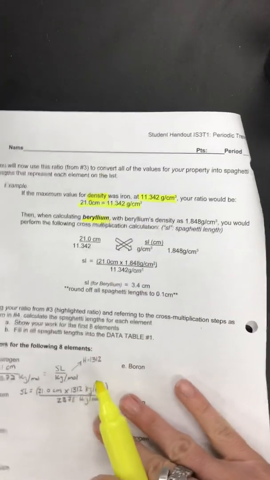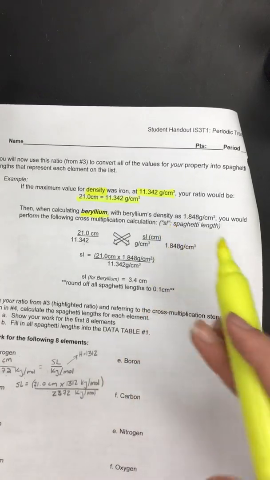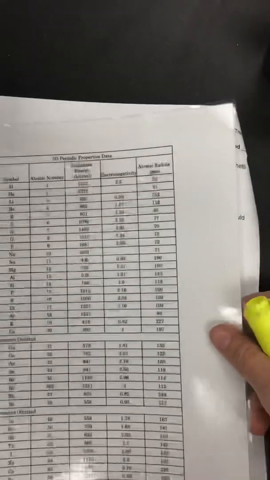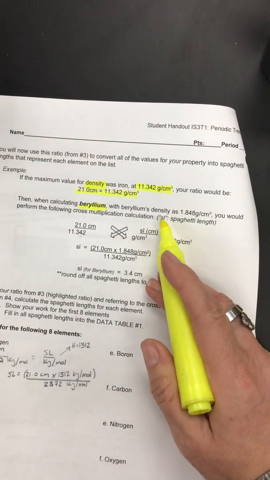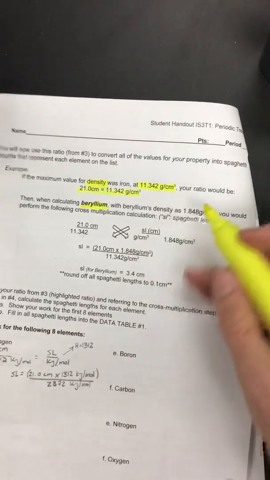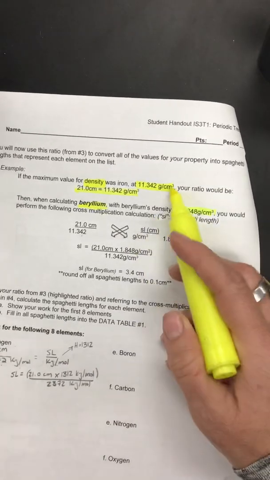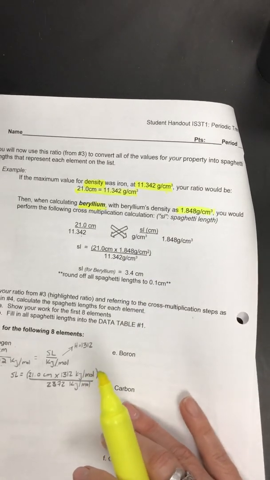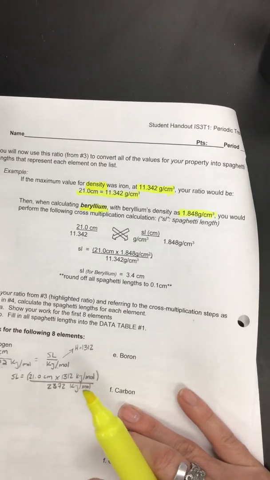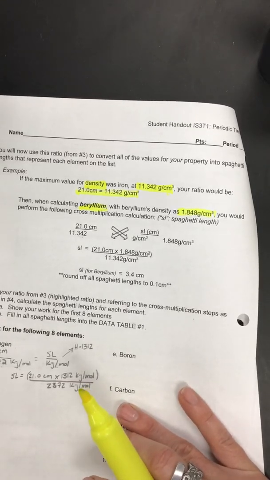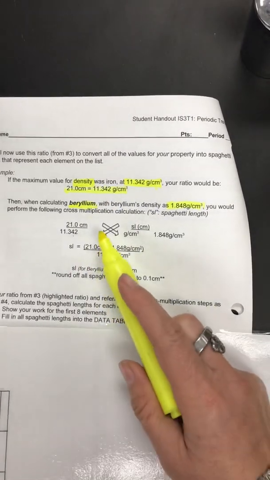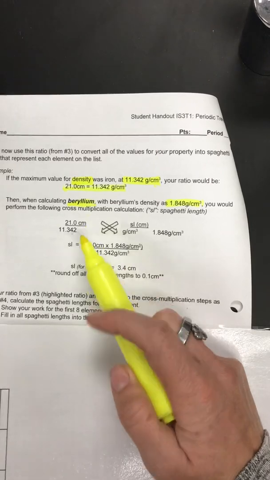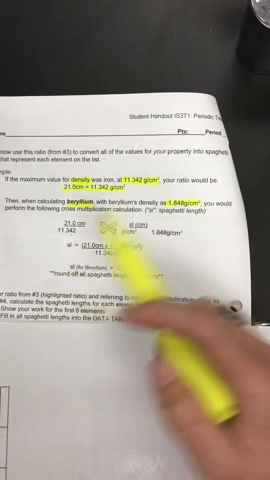Okay, so when we're calculating this with beryllium's density, just like you're given here each of the elements' property, here we're pretending that you're given beryllium's property as well. So beryllium has this density. But we know that the greatest density is iron, which is here. So all we're going to do is some cross multiplication to figure out, if we were to make a model using spaghetti, how long our spaghetti length would be. So let's cover this up down here. So we know that our maximum spaghetti length is 21 and our maximum density is here.